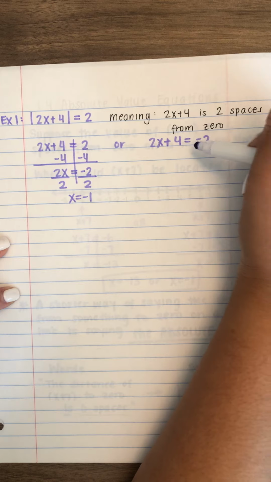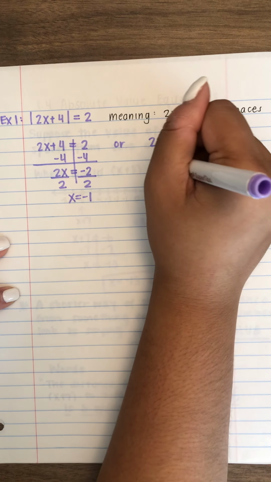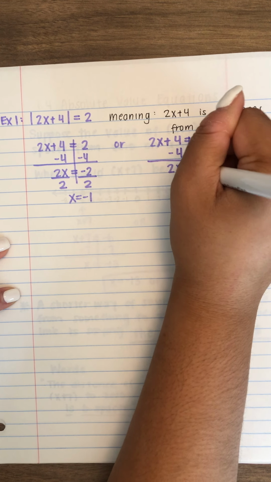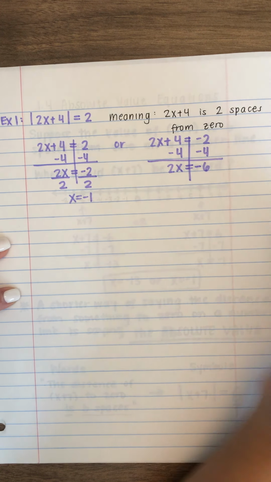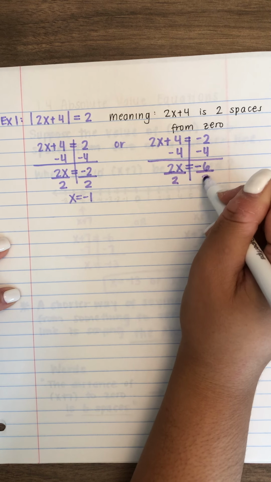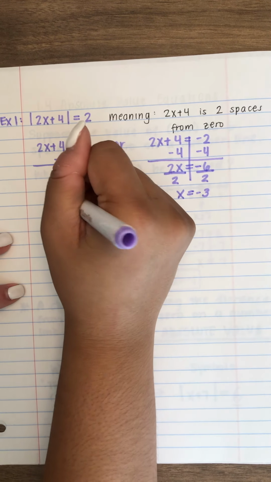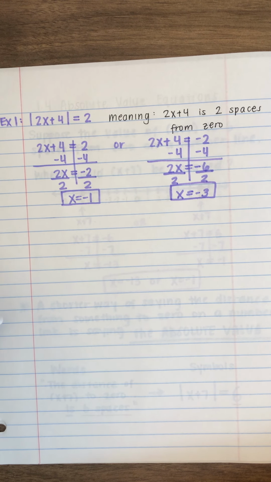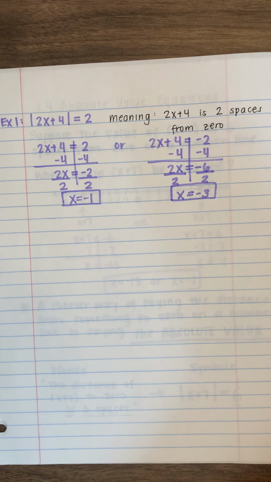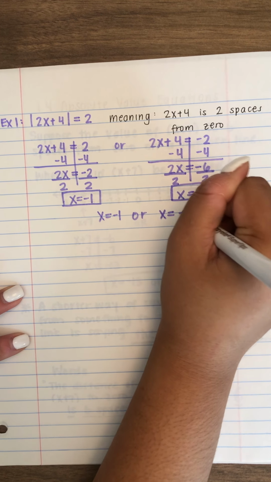Same thing on this equation, our second possibility. I'm going to subtract 4 from both sides, leaving us with 2x equals -6. To get our x isolated, I'm going to divide both sides by 2, leaving us with x equals -3. So in order for 2x plus 4 to be 2 spaces away from 0, x can either be -1 or x can be -3.